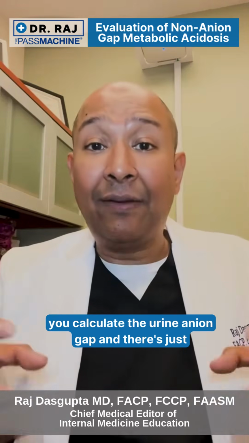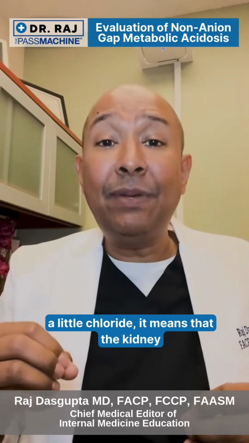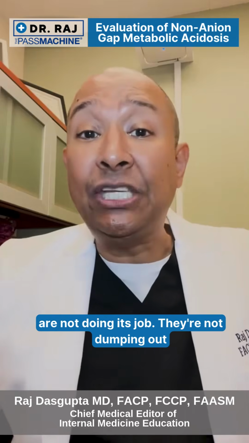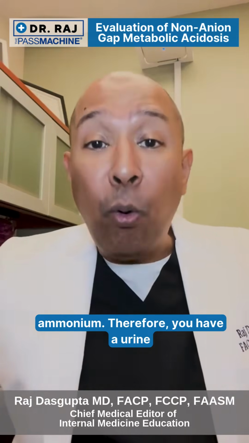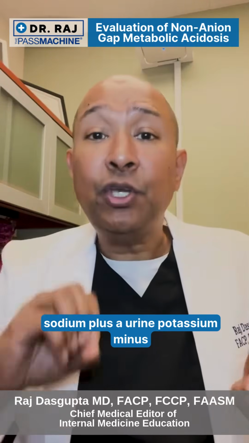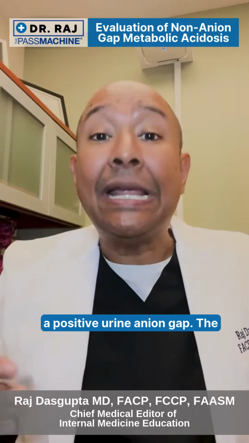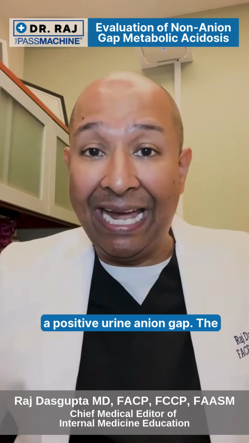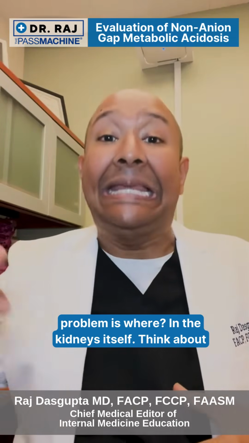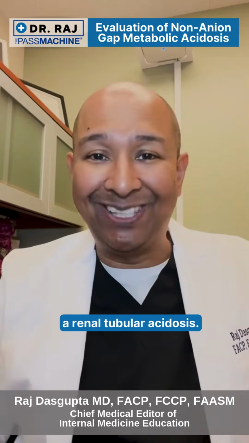If you calculate the urine anion gap and there's just a little chloride, it means that the kidneys are not doing their job. They're not dumping out ammonium. Therefore, you have a urine sodium plus a urine potassium minus a very little urine chloride. The answer is a positive urine anion gap. The problem is where? In the kidneys itself. Think about a renal tubular acidosis.